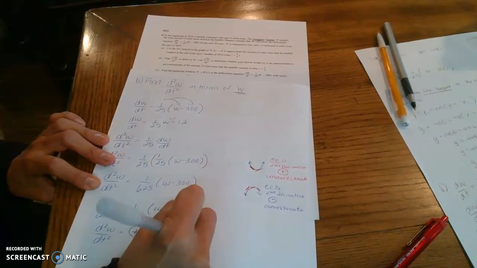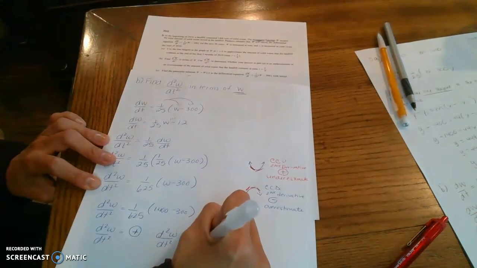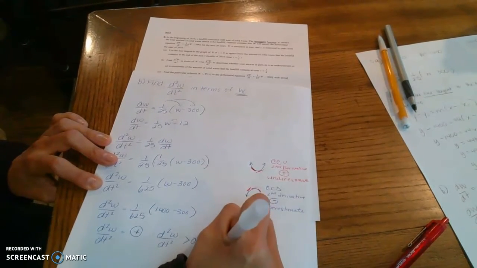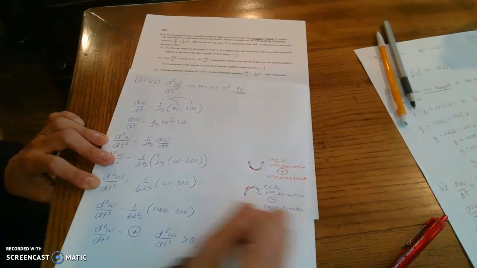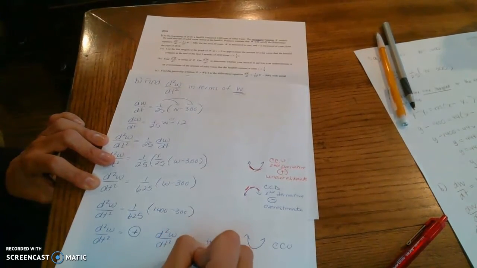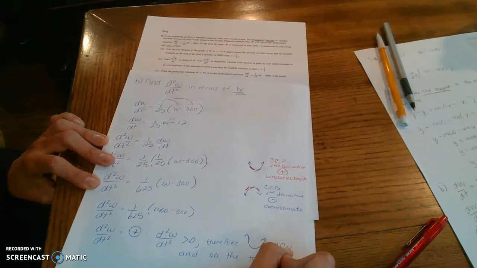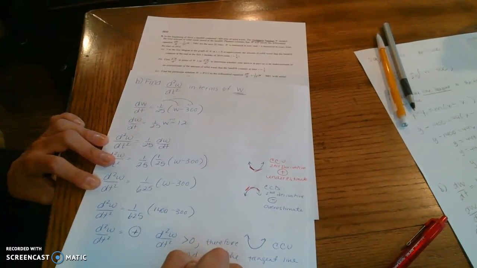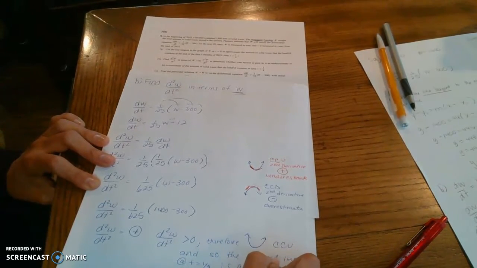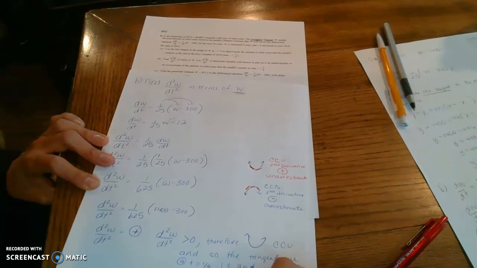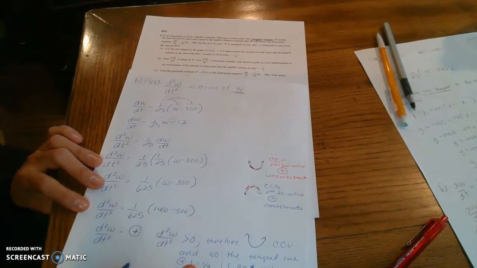So I could say my second derivative is greater than 0, therefore it is concave up, and so the tangent line at t equals 1/4 is an underestimate. And when I collected your homework, I saw that some of you had that incorrect. You had the right concavity, but you said that it was an overestimate. If it's concave up, it's an underestimate.